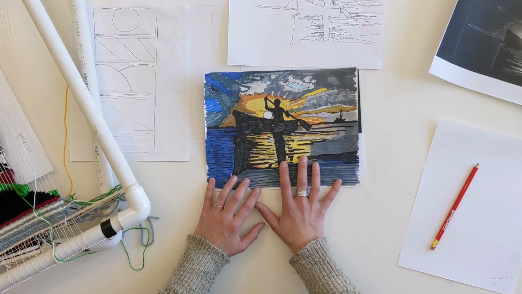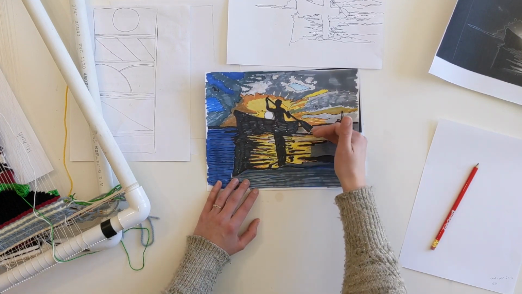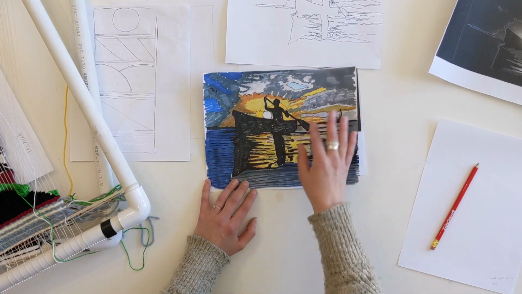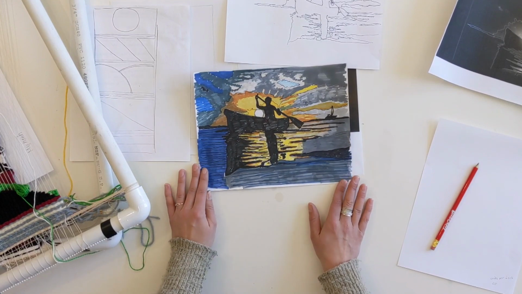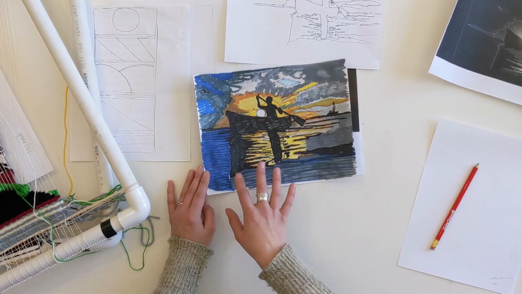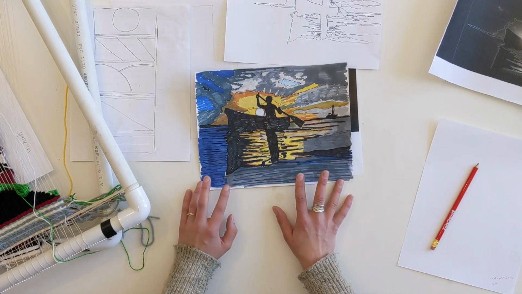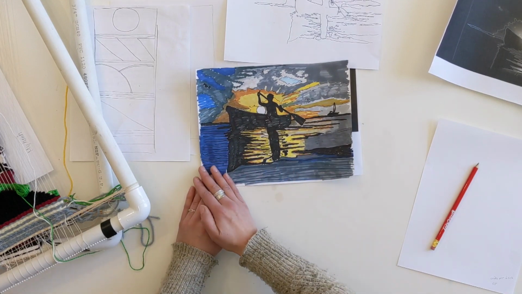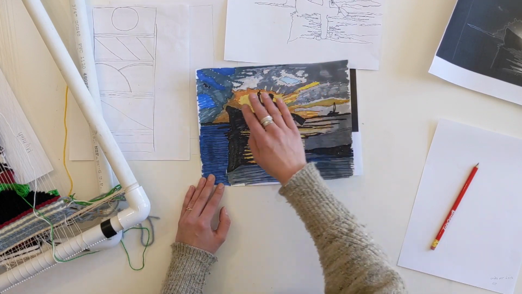And I could use this as a cartoon because it's fairly outlined. There are some distinct lines to follow, but I wanted to play around with where I would put different colors. Now, I was limited by the color of markers that I had, so these colors are probably not the exact colors that I'm going to use in my tapestry, but this shows me the differentiation, or where I want to use different colors.